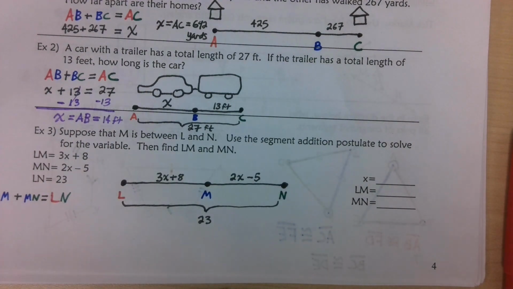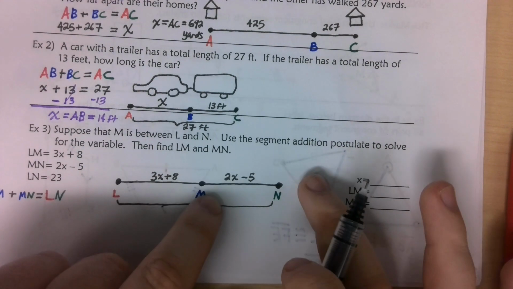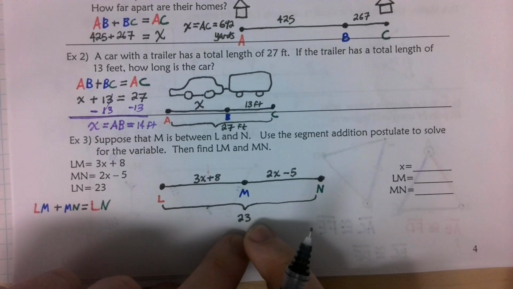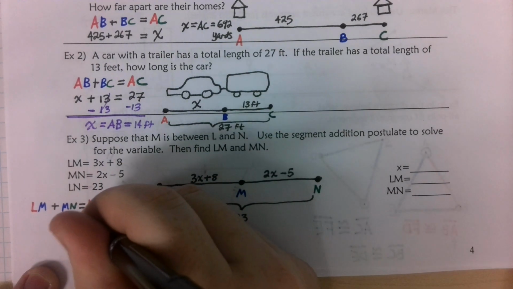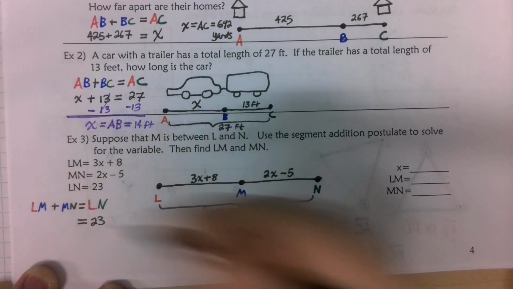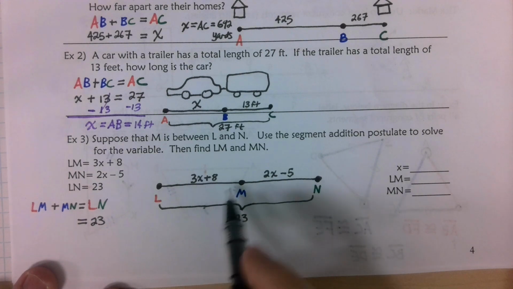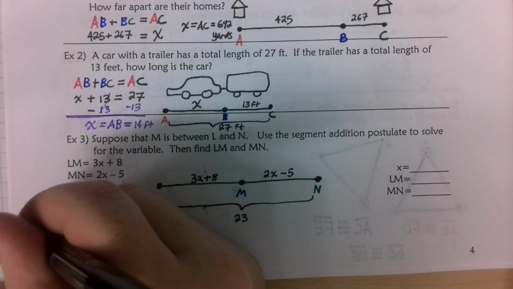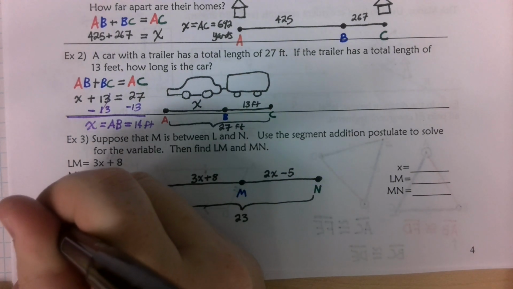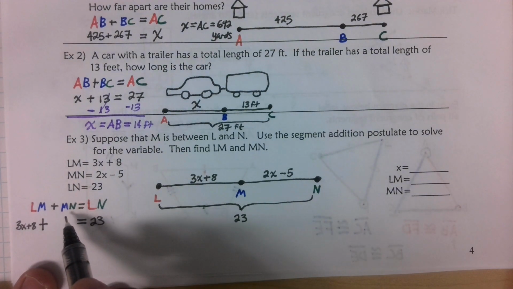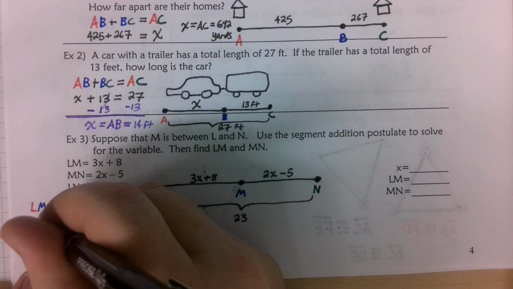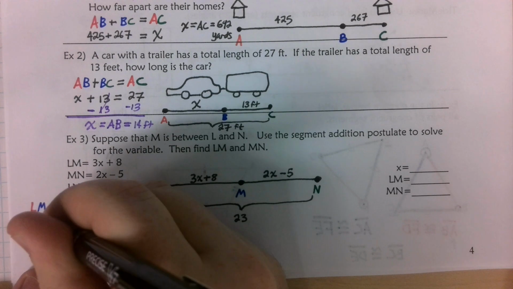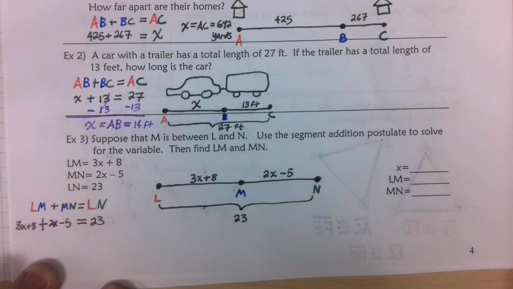So when we try to do math with these segments, we know that we can just add together the first plus the second to equal this mystical 23. So we get LM is 3x plus 8, plus MN, which is 2x minus 5, equals 23.